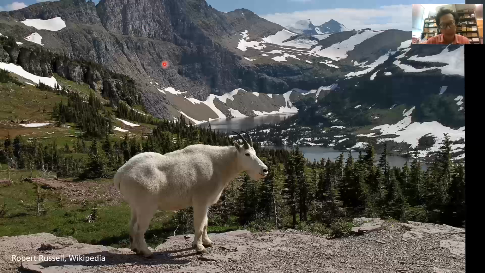And it also carved the sides of the mountain down, giving you these scalloped upper parts of the valley.